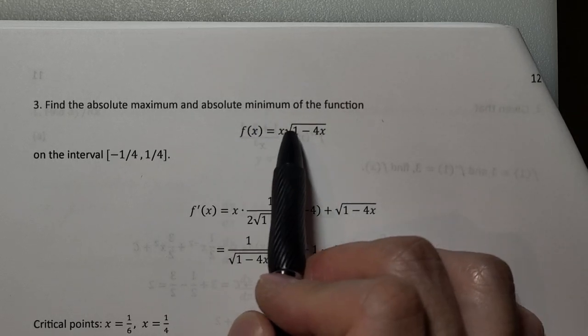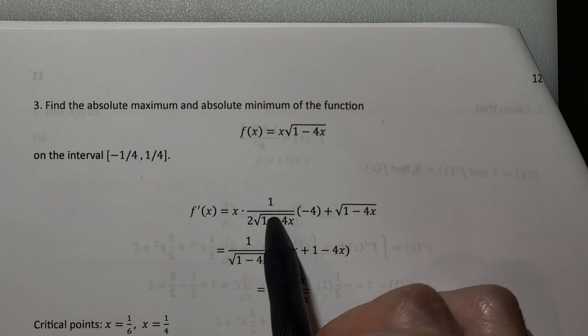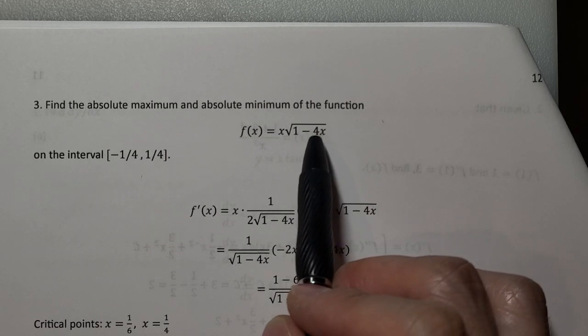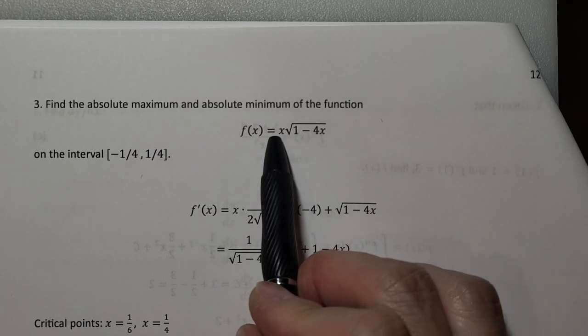We need the product rule: first d second plus second d first. So first d second: the derivative of the square root is 1 over 2 root x, but it's a composite function, so we need the chain rule. The derivative of 1 minus 4x is negative 4. Plus second d first: the derivative of x is just 1.